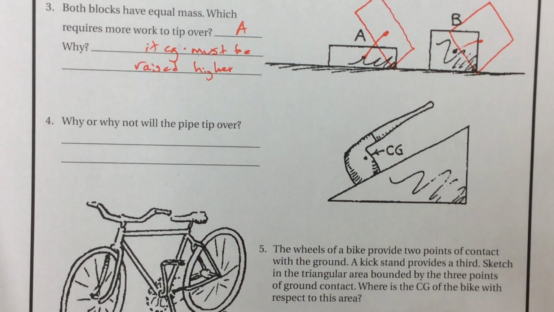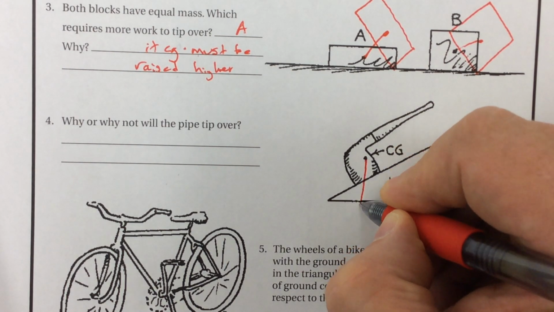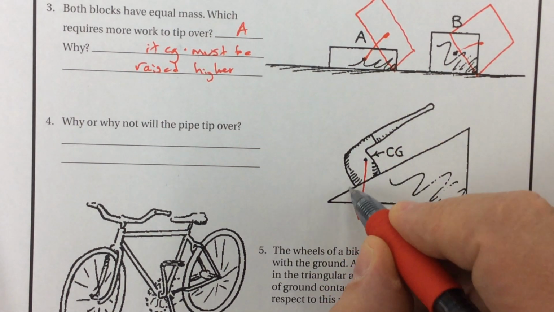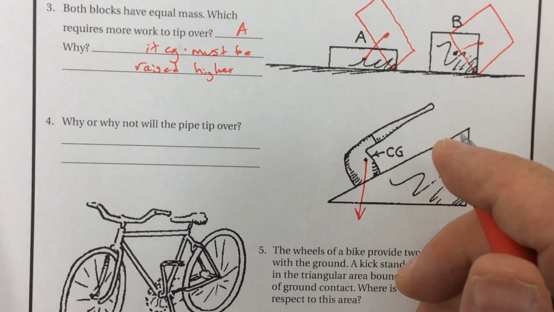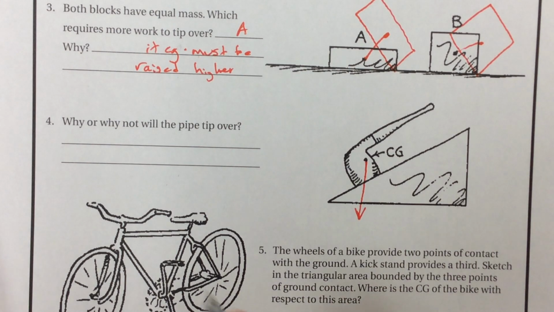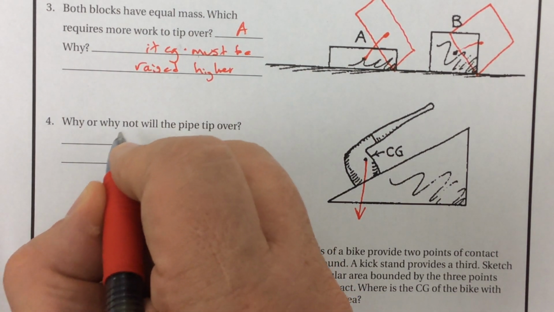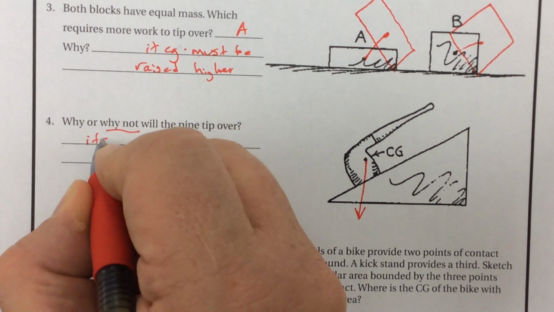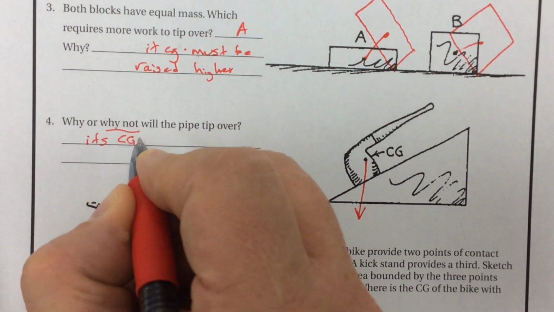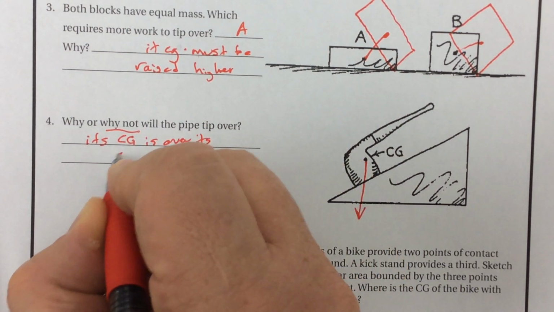Will it flip over or will it not flip over? How do I tell? Okay, I'm simply going to extend the center of gravity down, and if the base is under it, then it's supported. So that's actually an easy question. So why or why not will it not flip? It's not going to flip because its center of gravity is over its support base.